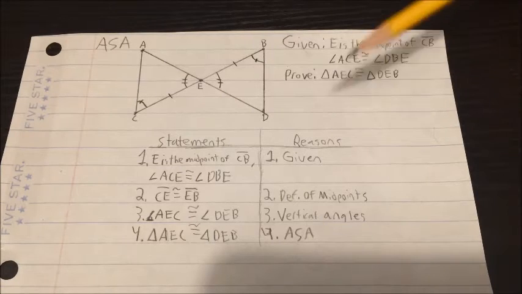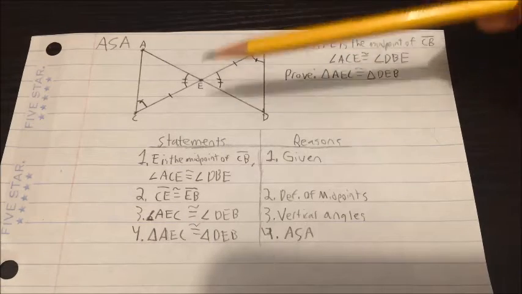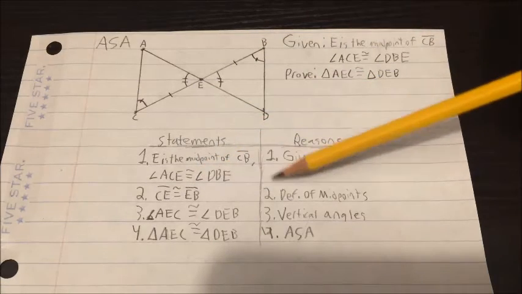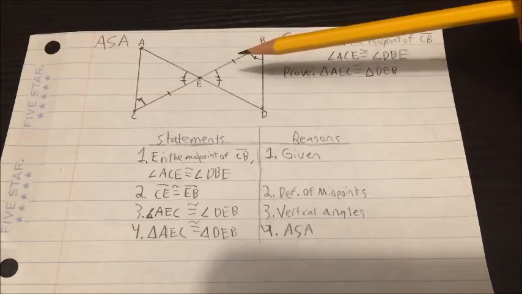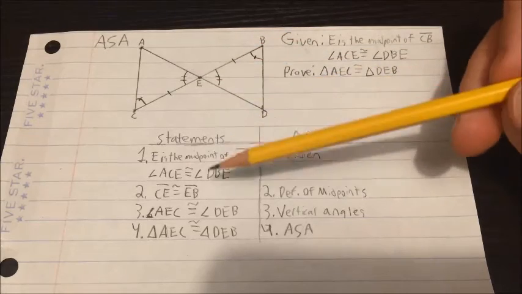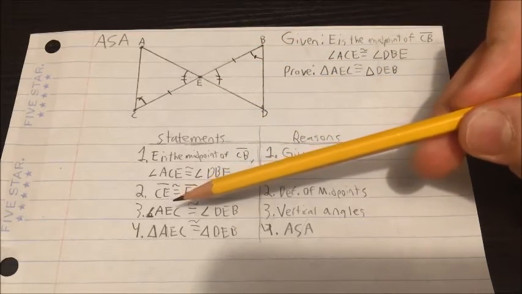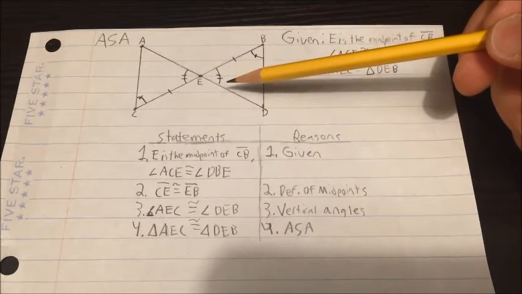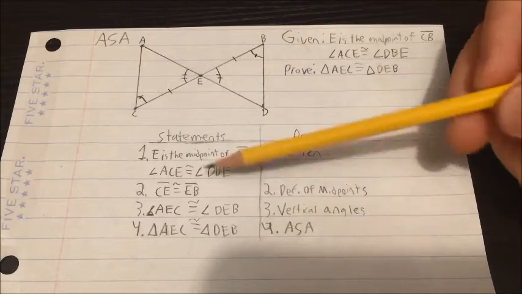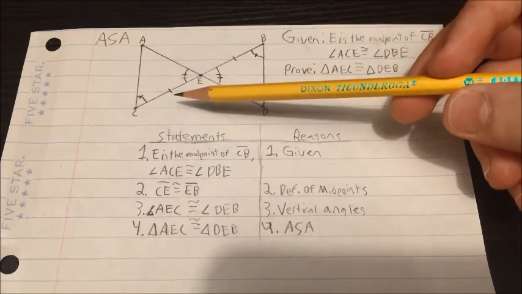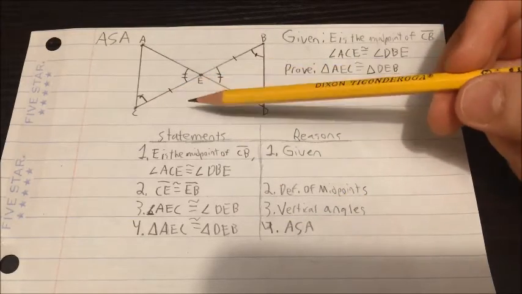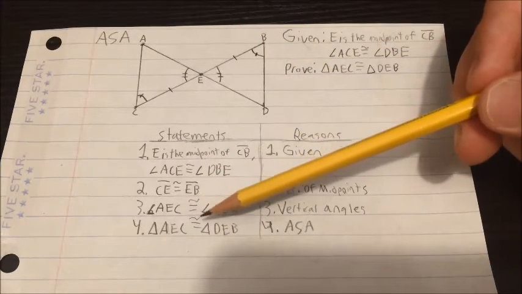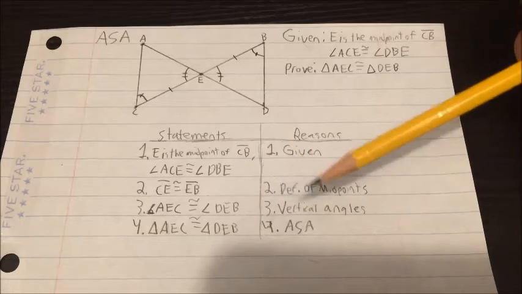We can do this by first stating our given. After this, we prove that line CE is congruent to line EB using definition of midpoints. After that, we know that angle AEC is congruent to angle DEB because they are vertical angles, which automatically makes them congruent. Now that we know that two angles and the adjoining side of one triangle are congruent to those of another, we can prove that triangle AEC is congruent to triangle DEB using angle, side, angle.